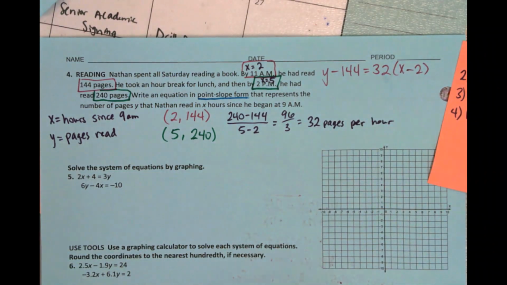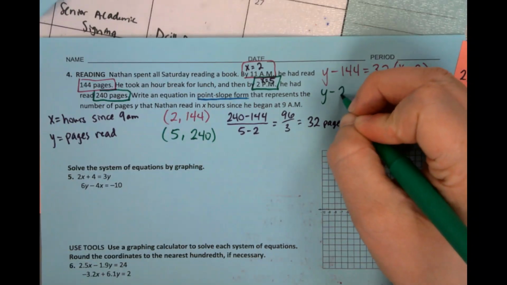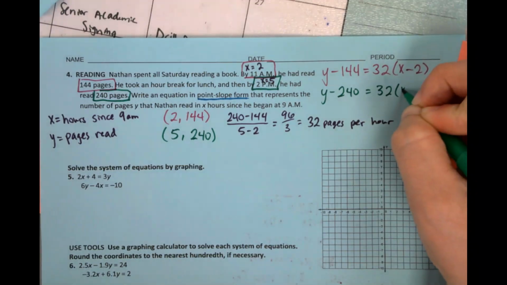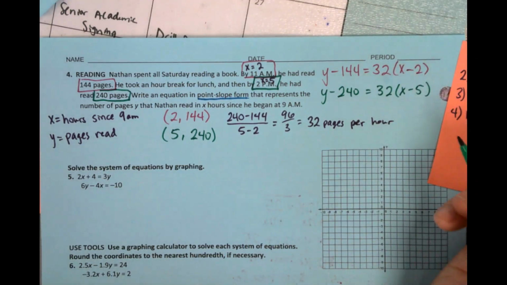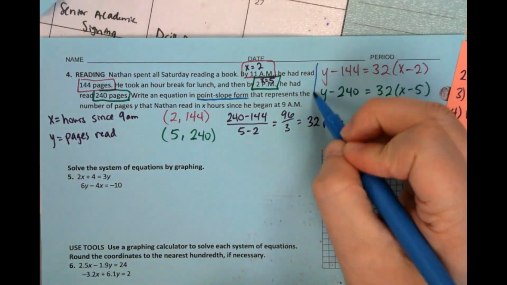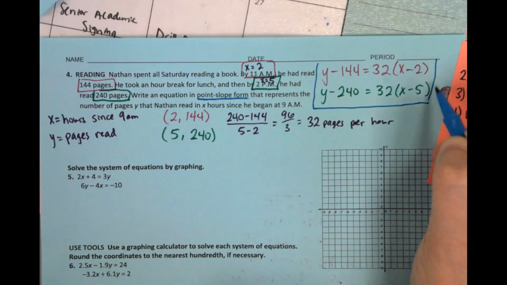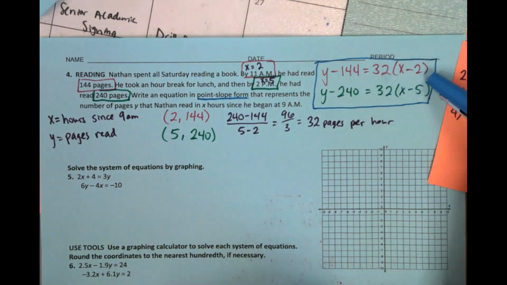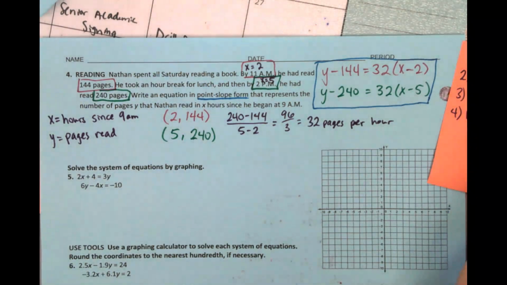Or y minus 240 equals 32(x minus 5). Both of these are correct answers. Both of these would give you full points. And if you got both of these into slope-intercept form, y equals mx plus b, they would be the exact same. They are the same line.